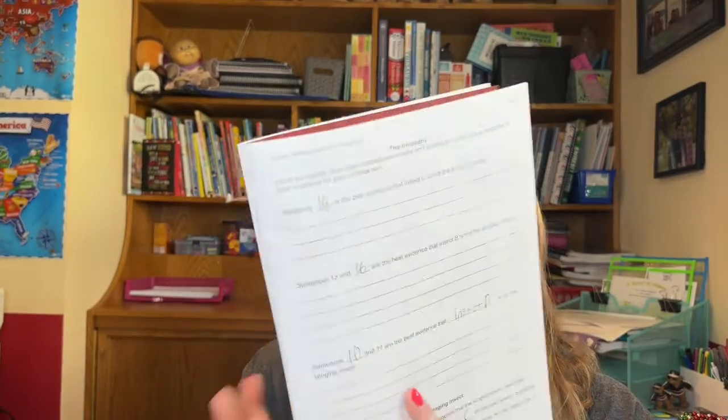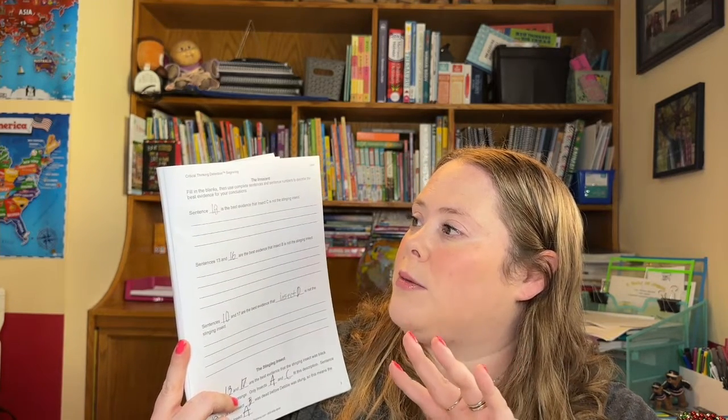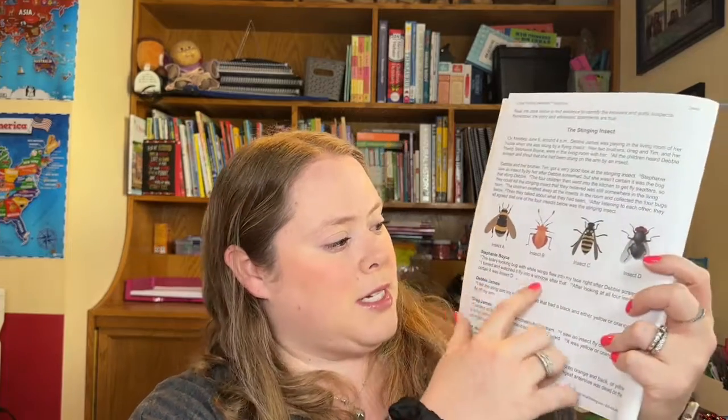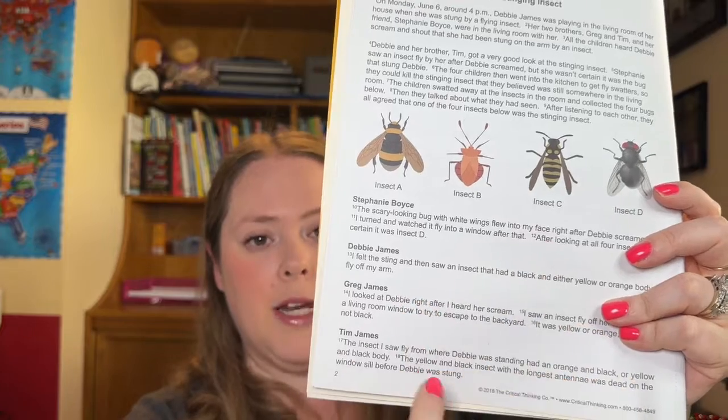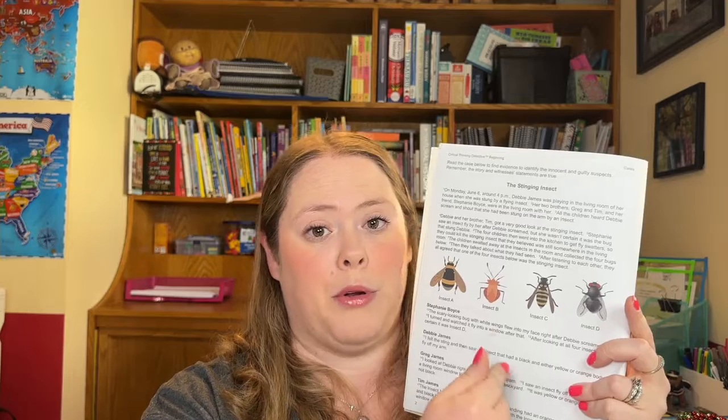Then it wants you to go with the innocent. It's going to walk you through filling in the blanks to use the evidence for your conclusions. So it'll ask, which sentence has the best evidence that insect C is not the stinging insect? Then we would go back, and all the sentences are numbered. You have to look at which one has solid proof and write the number. So for this one, she put 18.